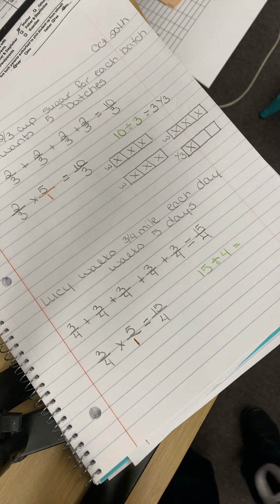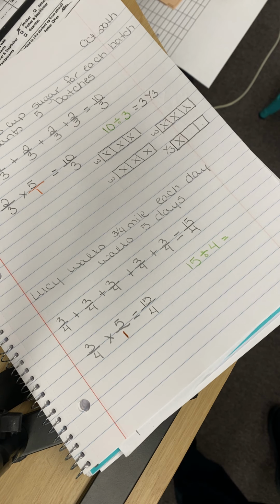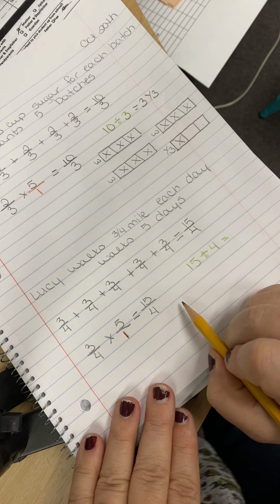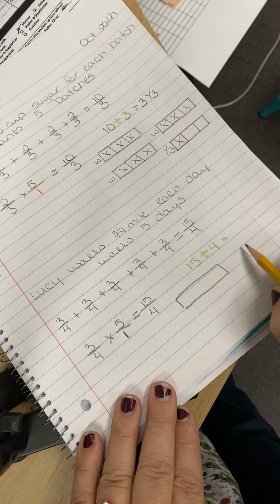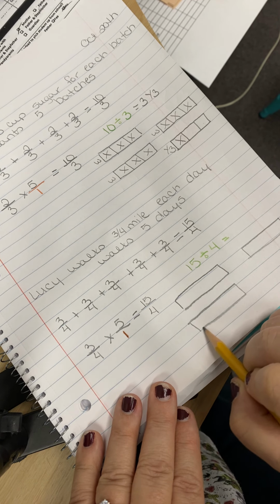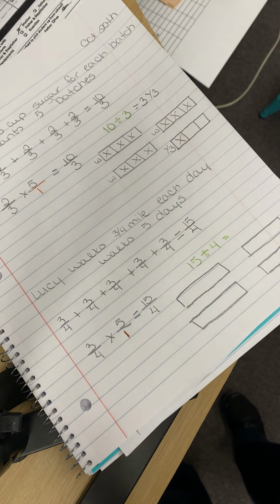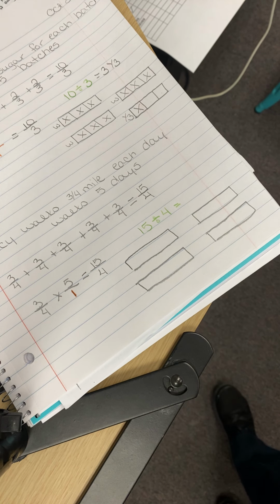Now I've got to figure out how many 4s I can count to get close to 15. So I would say 4, 8, 12. I know I'm going to have some pieces left over, so let me go ahead and grab another one and draw 4 rectangles. 1, 2, 3, 4. Because we learned from the top one that we just did, sometimes it's better to have an extra one just in case.